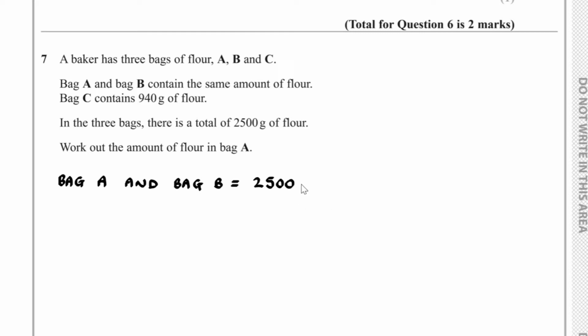2,500 subtract 940, and if we work this out, we have 1,560.